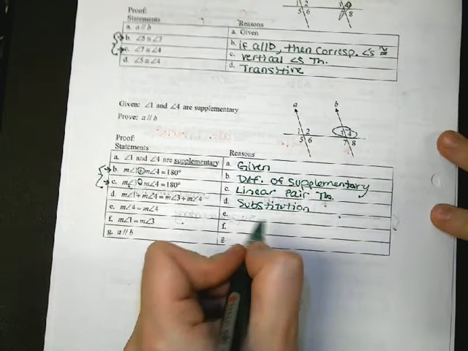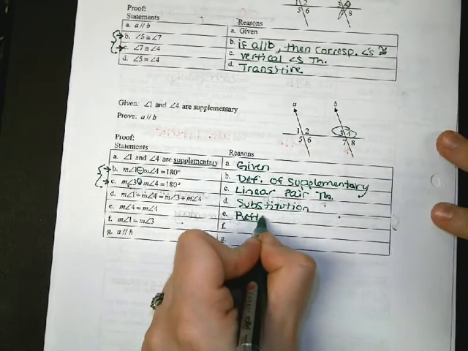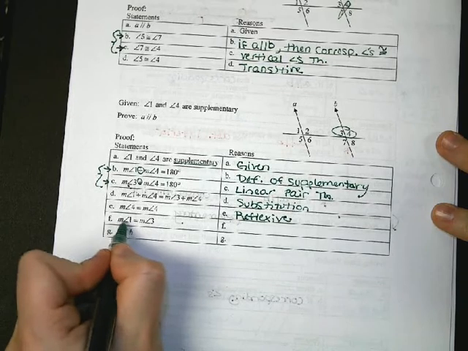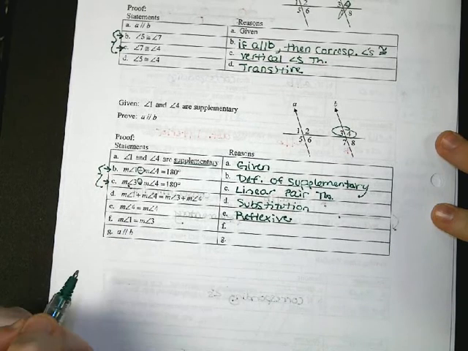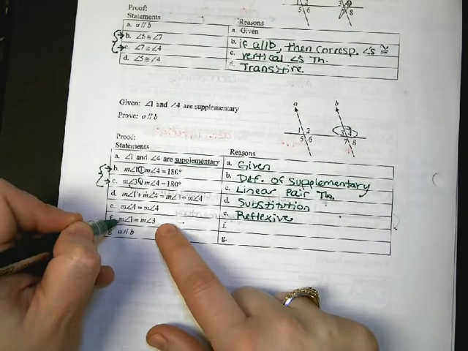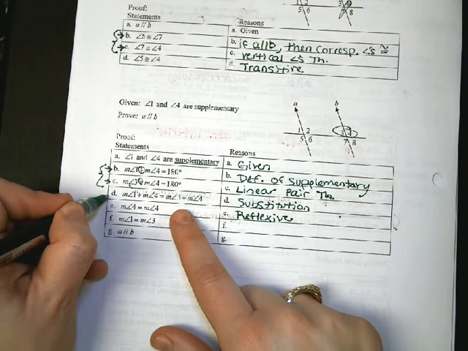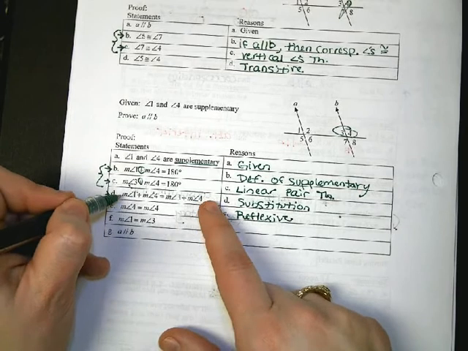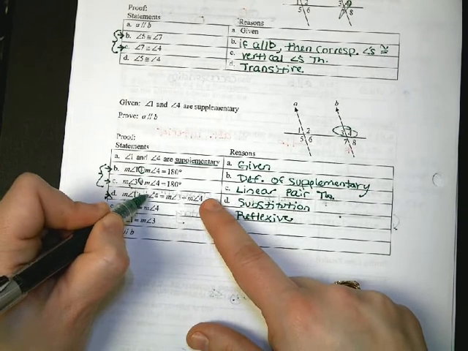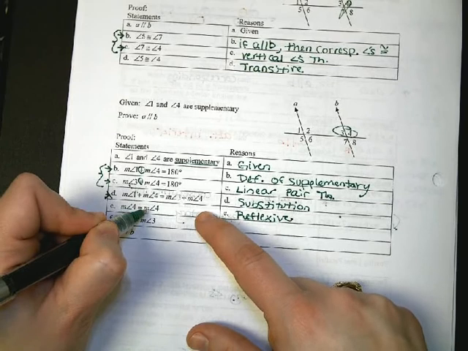Step E, angle 1 is equal to angle 3. The last time I saw angle 1 related to angle 3 was in step D. So I'm asking myself, okay, what changed from D to E? I've eliminated the angle 4s from both sides. If I was going to get rid of angle 4 on both sides, I need to subtract those out. So this would be the subtraction property.